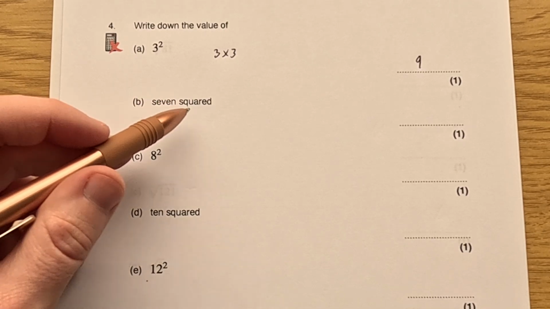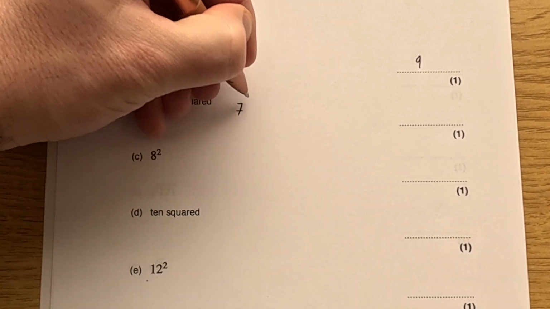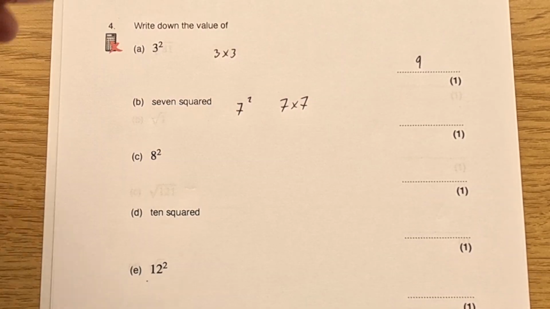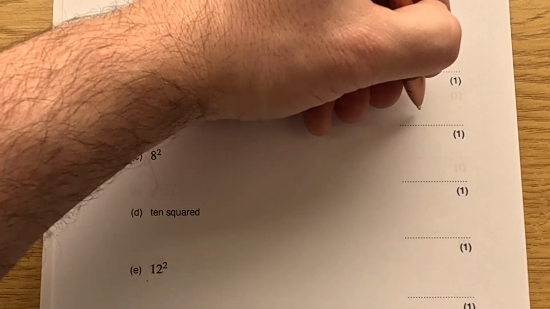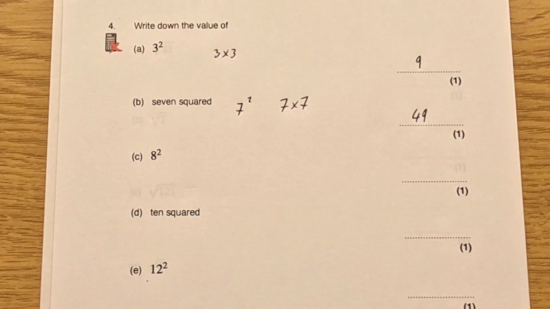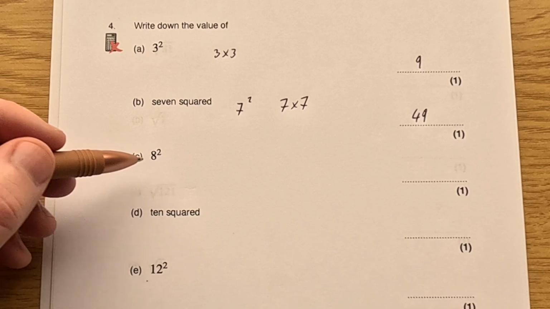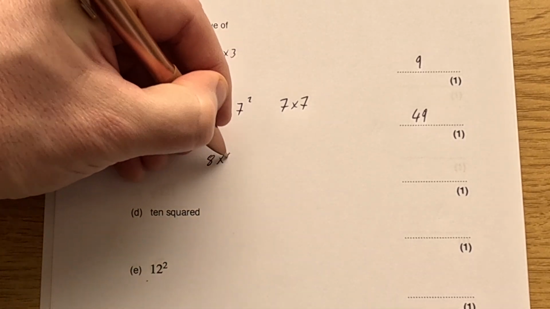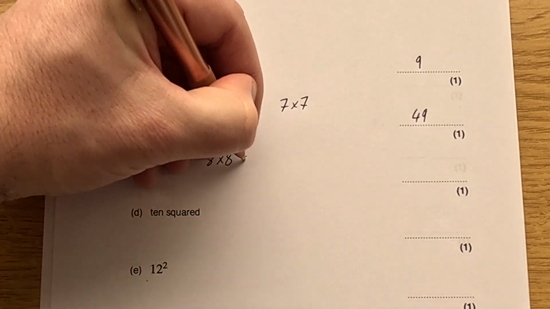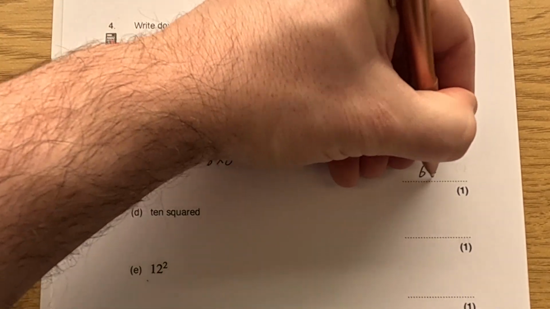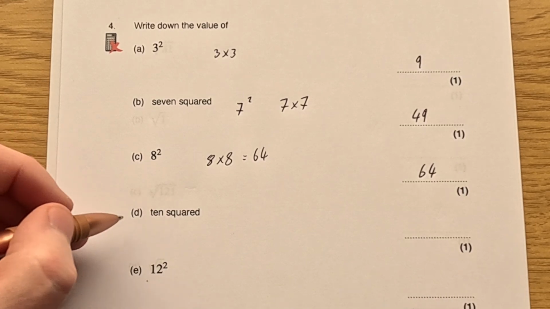B says 7 squared, so that's 7 with a little 2 above it. And that means 7 multiplied by itself, 7 times 7. And 7 times 7 is 49, so the answer would be 49. Okay, next, C. We've got 8 squared, so that's 8 multiplied by itself, 8 times 8. And 8 times 8 is equal to 64. So that means that 8 squared is 64, and that's it. Okay, next, D.